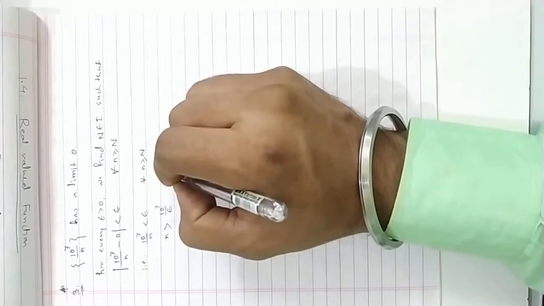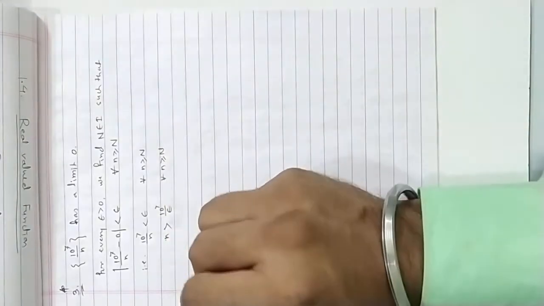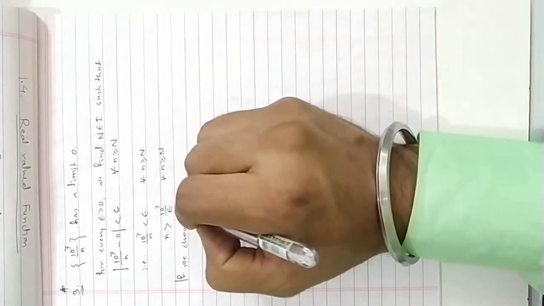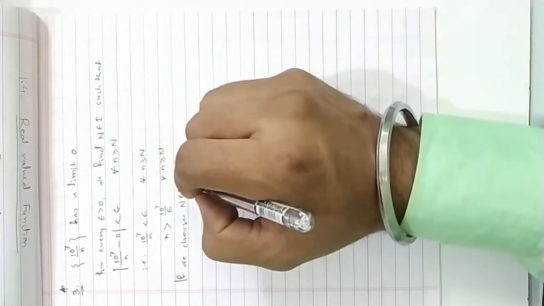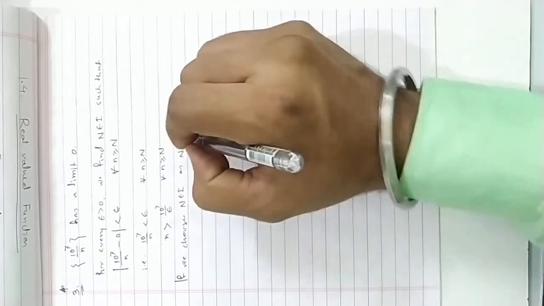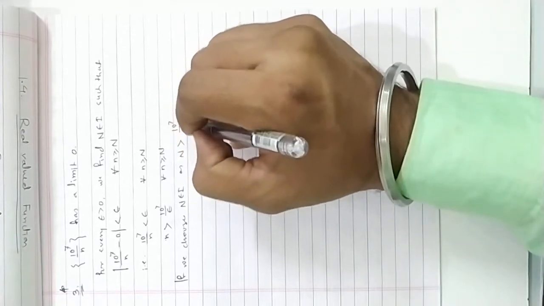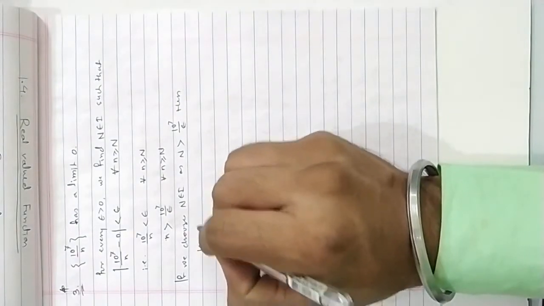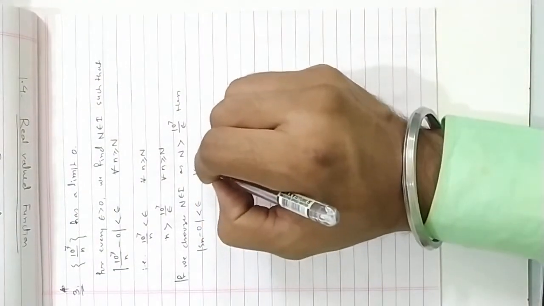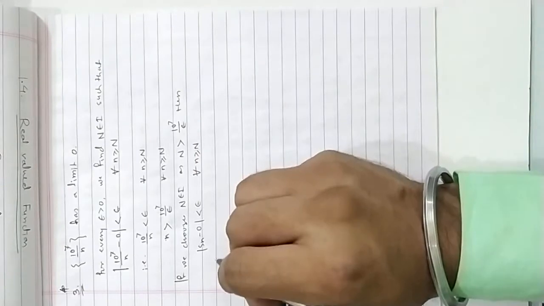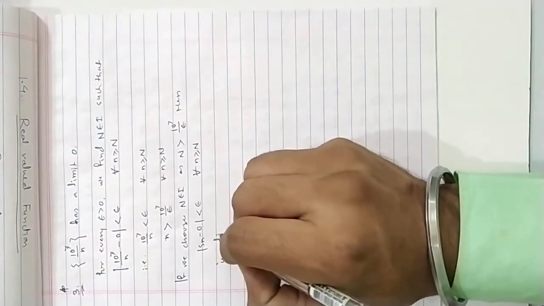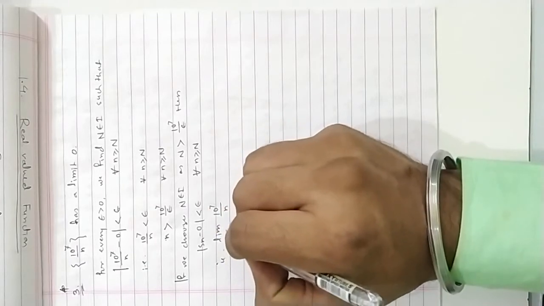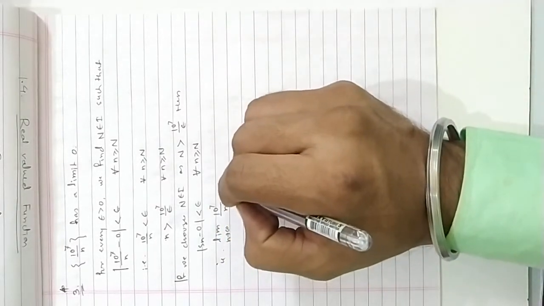So if we choose a positive integer N to be greater than 10 raised to 7 upon epsilon, then Sn minus 0 is less than epsilon for all n greater or equal N. That is, the limit of 10 raised to 7 upon n as n tends to infinity is 0.